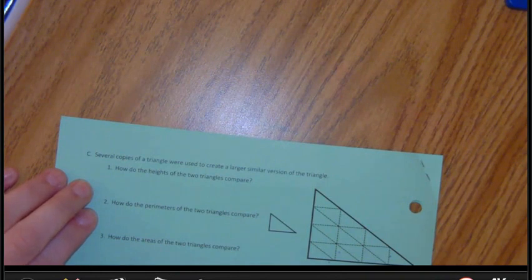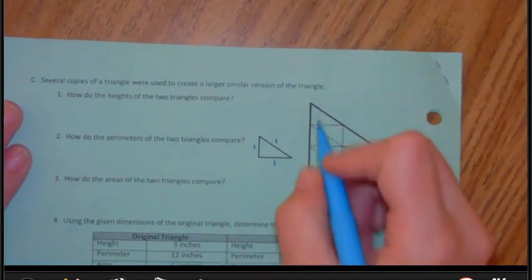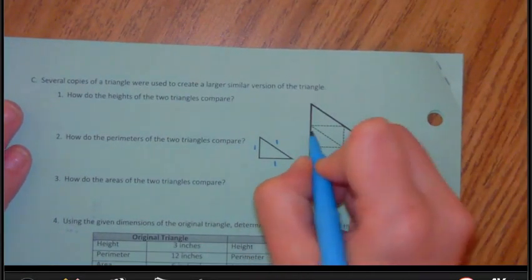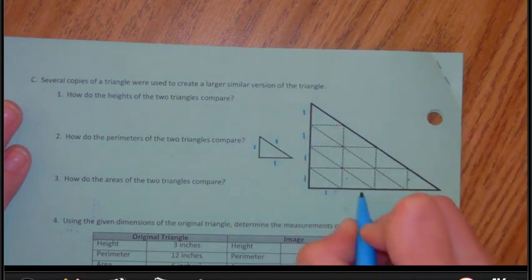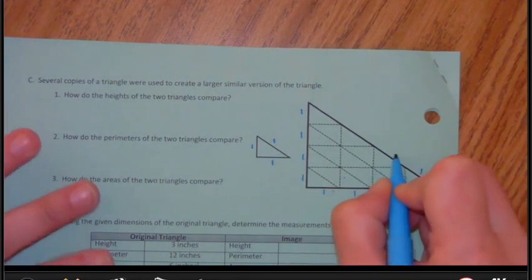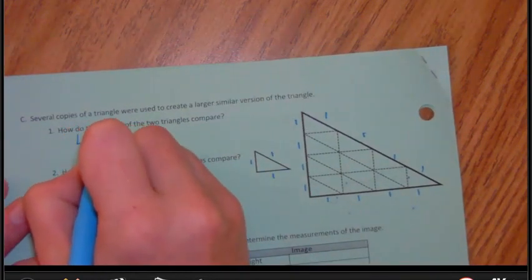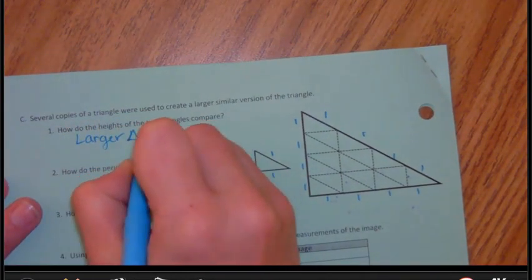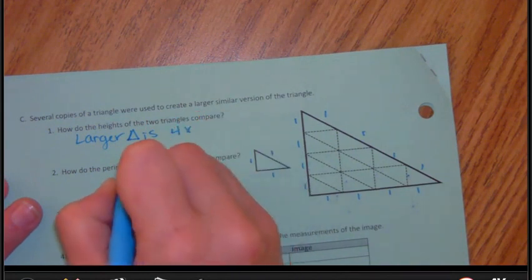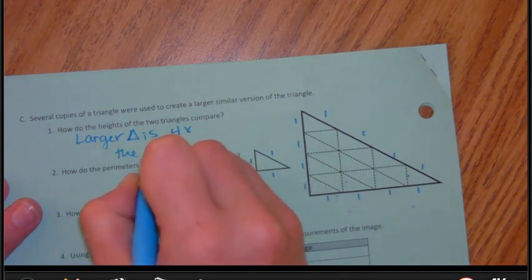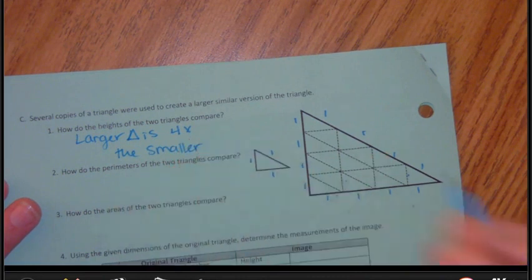Okay? So let's assume that this triangle is a 1 by 1 by 1. Okay, it makes our lives a little bit easier. So how tall is my bigger triangle? Well, 1, 2, 3, 4. Well, take a look. My larger triangle is 4 times the smaller. It's 4 times larger than the smaller.